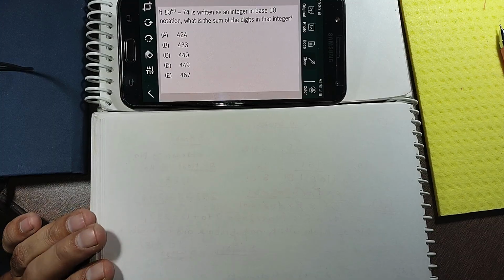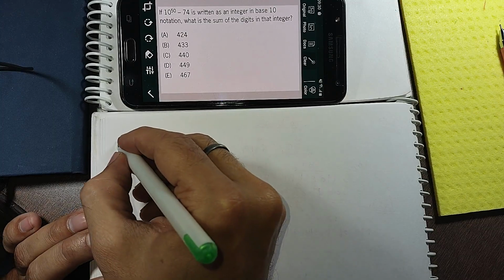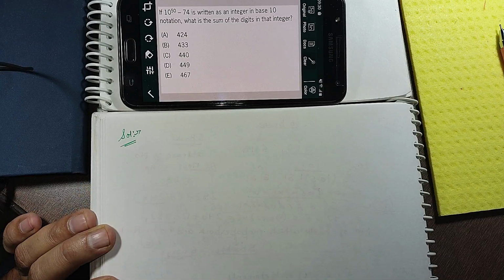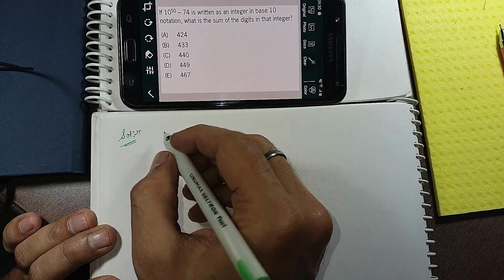Right? If 10 raised to power 50 minus 74 is written as an integer in base 10 notation, what is the sum of the digits in that integer? So we have done such kind of question previously also. So first of all we will try to notice the trend.